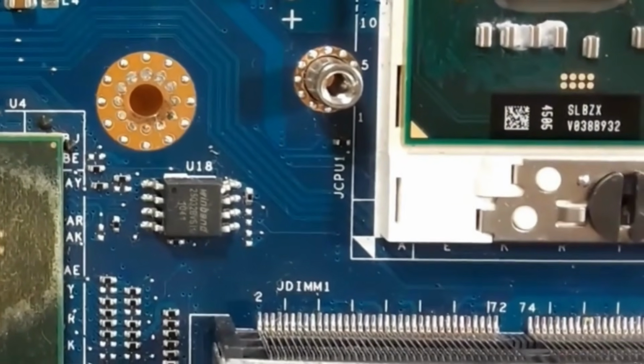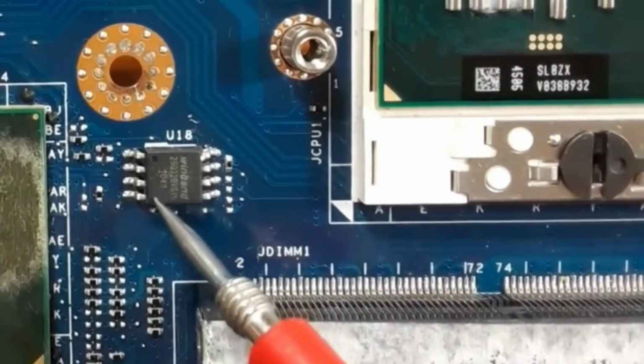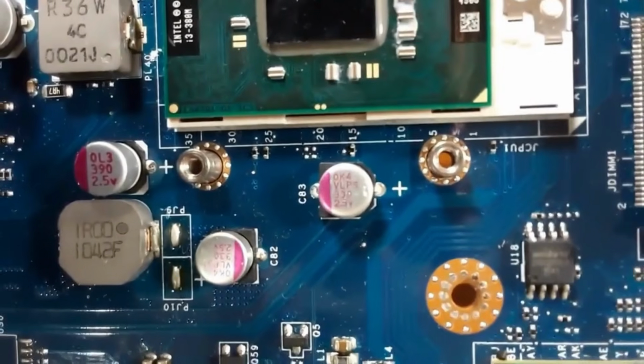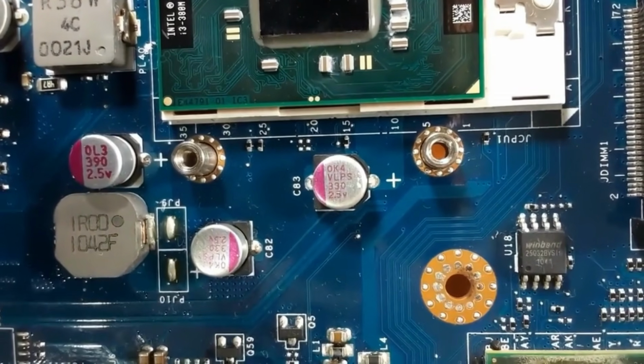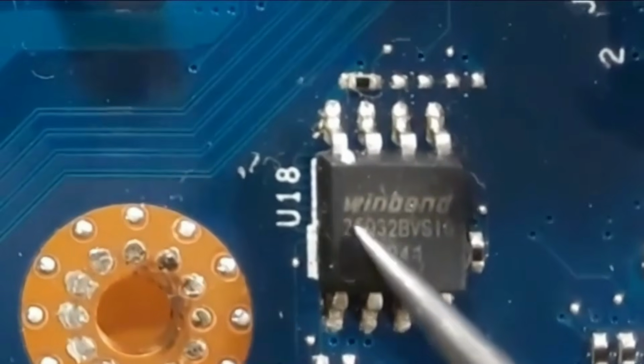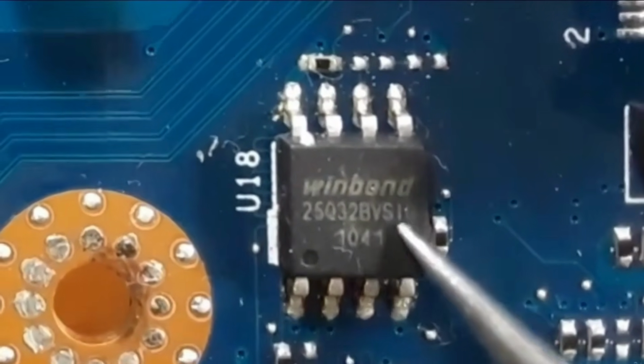And sometimes in some motherboards, you will find the BIOS with a mark, a color, or a paint. Let's check the reference of this BIOS. As you can see here, we have 25Q32 BVS1G.